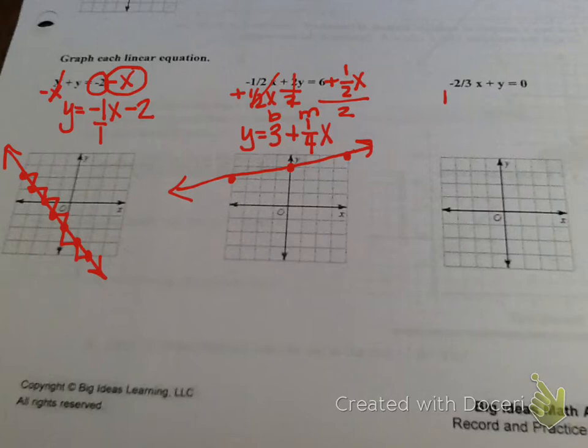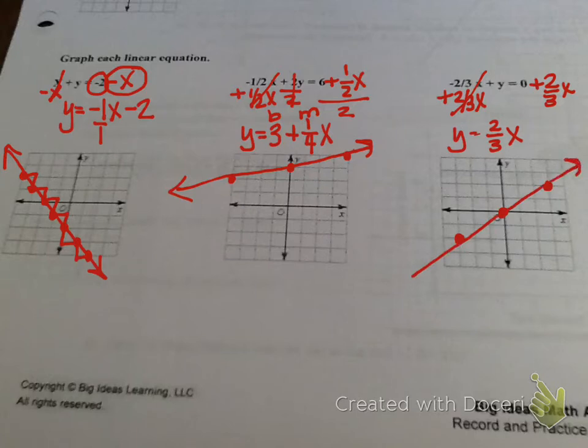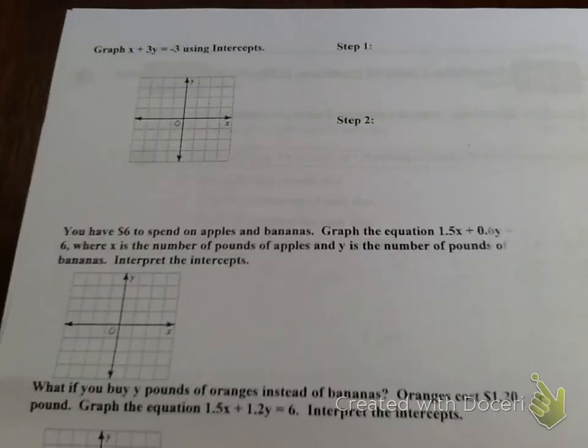And the last one, I would add 2/3 x to both sides. So y equals 2/3 x. There's no y-intercept, so it's just at 0. And I'm going up 2 over 3, or down 2, left 3. And there's the equation of my line. So this is one way to solve linear equations. You can solve for y and graph the same way we know how.